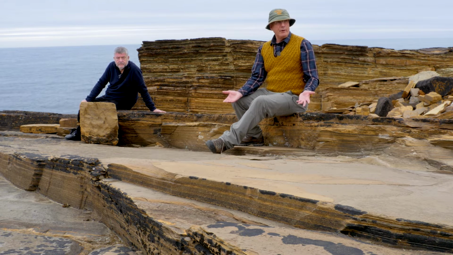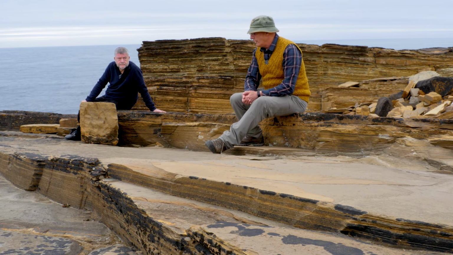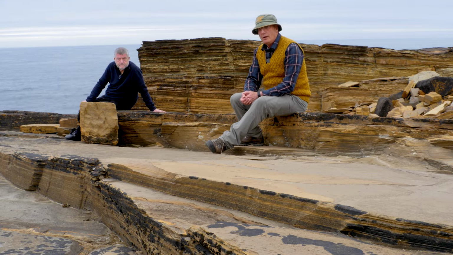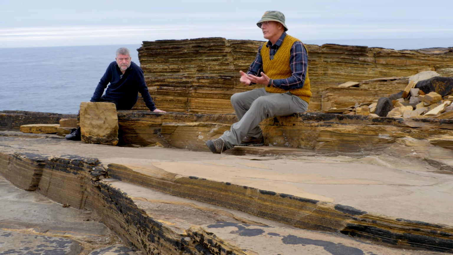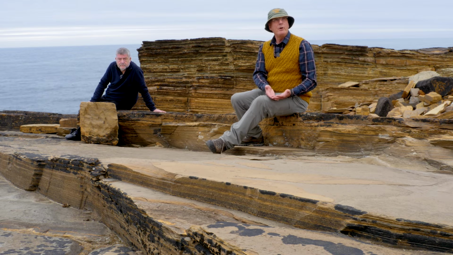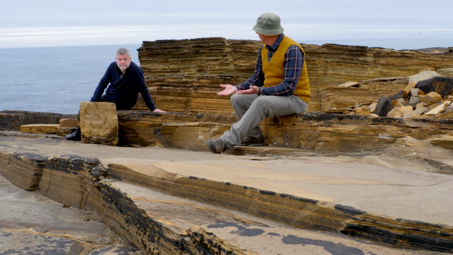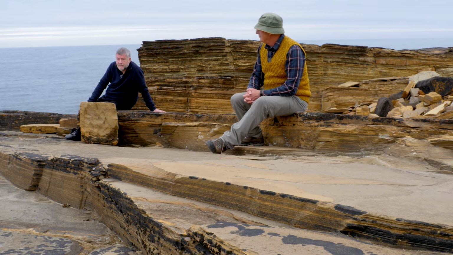So these blocks have been exposed over the last few years, and we see around us evidence that the waves are getting up onto the cliff top. So it looks likely that the blocks themselves are lifted by waves. Can't disagree with that as a hypothesis.